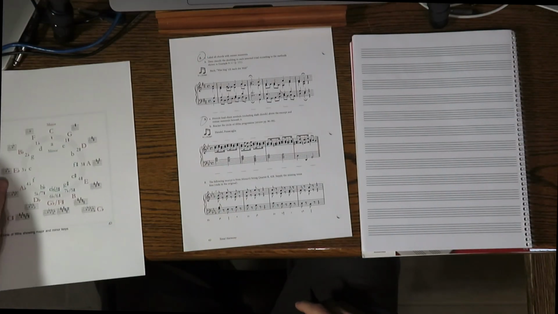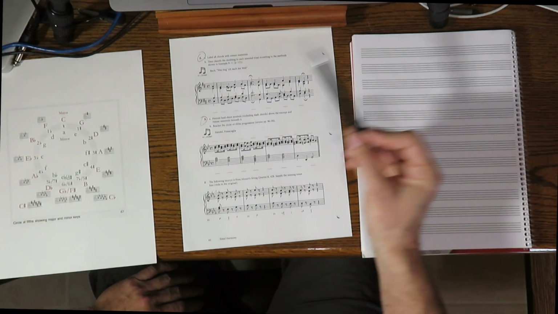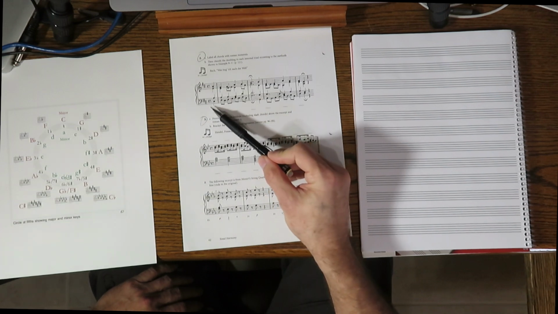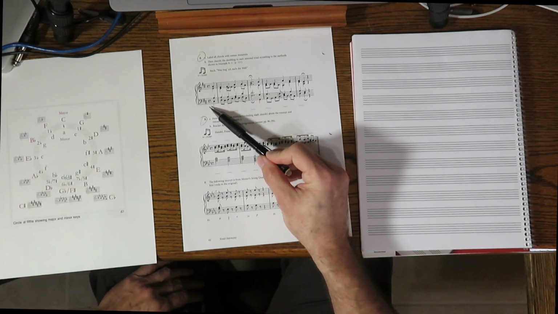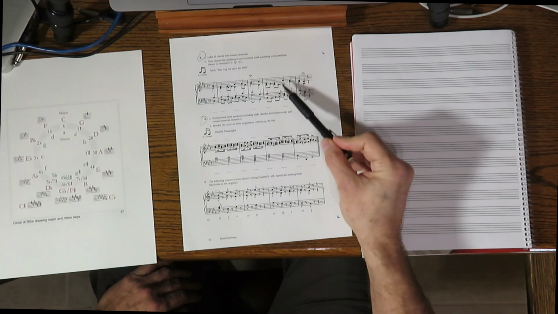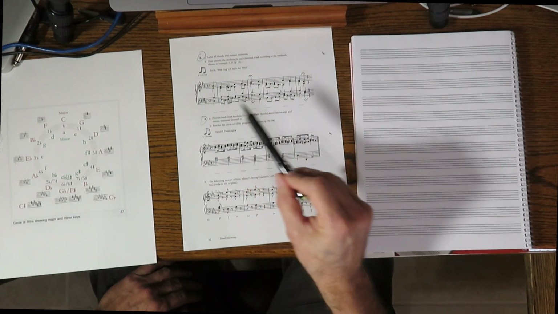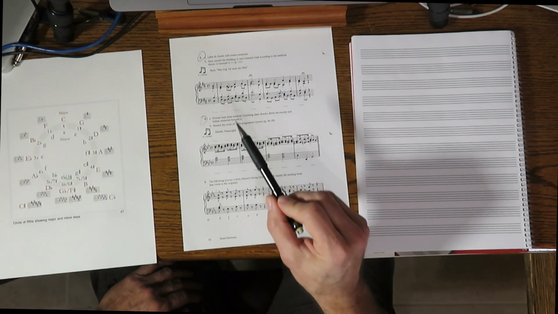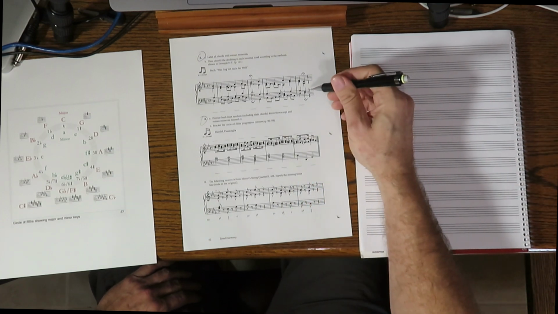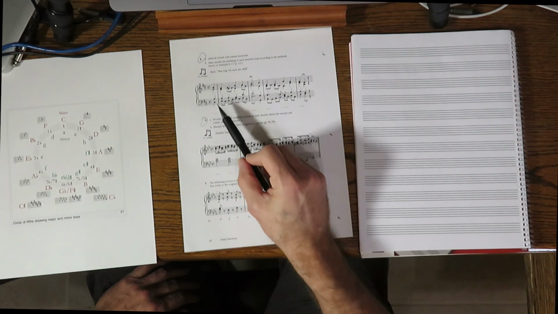So how do we decide? Well, we can look at the first chord and see if that helps us. And we can also look at the last chord, in particular the cadence. Cadences don't lie. Sometimes key signatures can be a little misleading, but cadences will always tell you what key you're in. So let's start with the first chord.